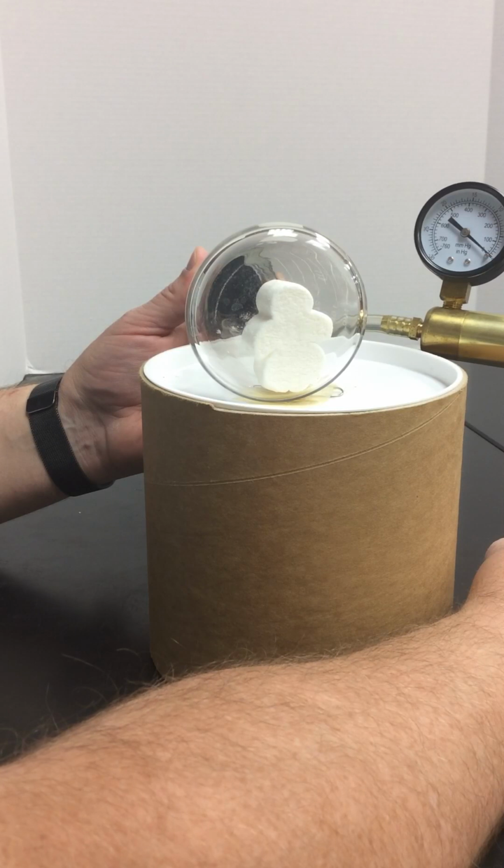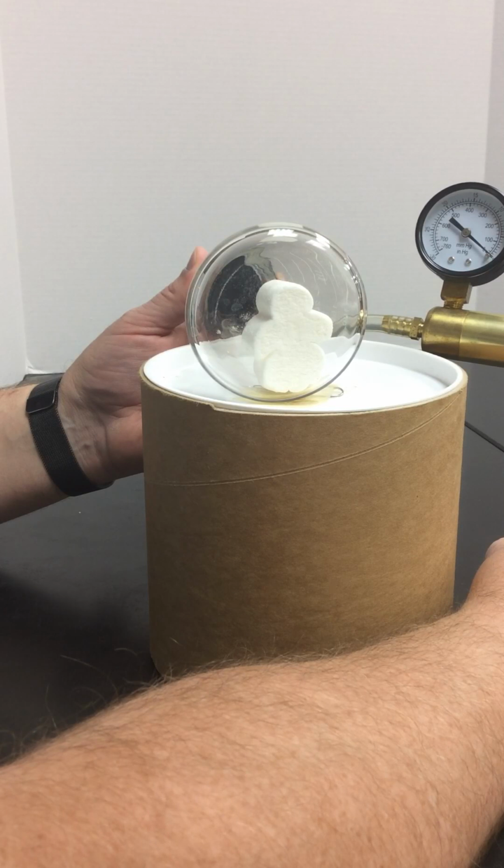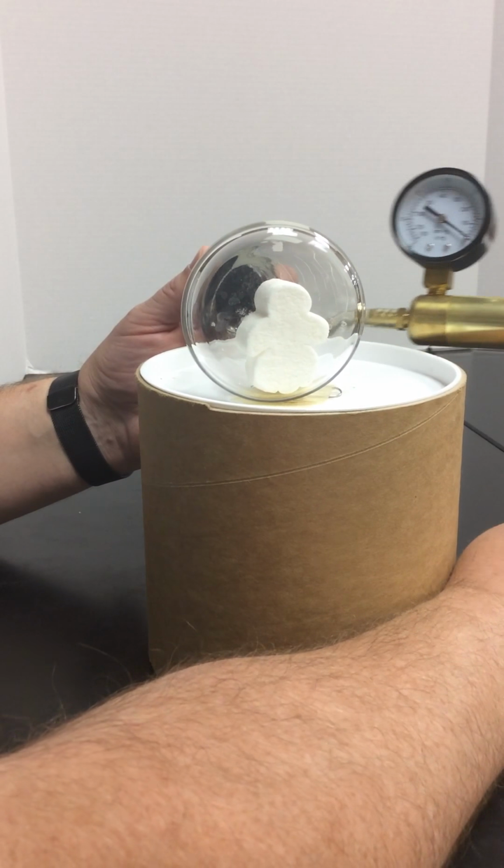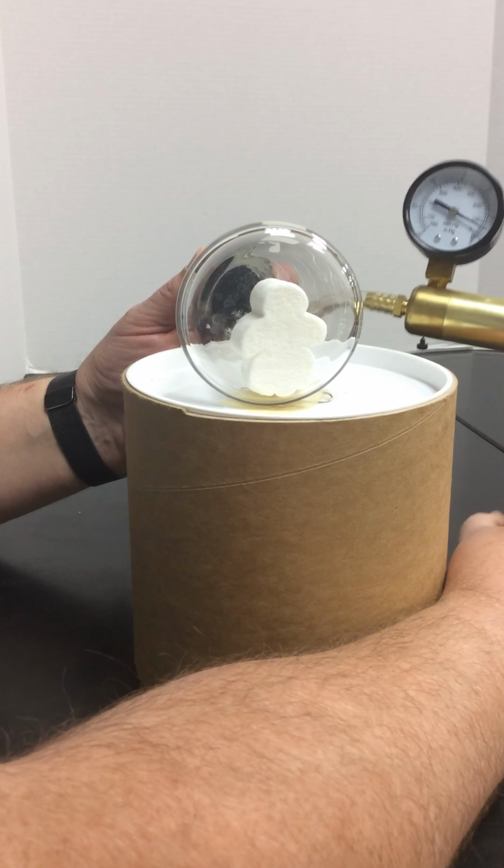For model 2 in our video, I'm going to remove pressure from the flask. So I'm going to use my pump to pull air out of the flask, and you'll notice that the needle will start to point towards the upwards position. As I do that, watch what happens to our marshmallow.